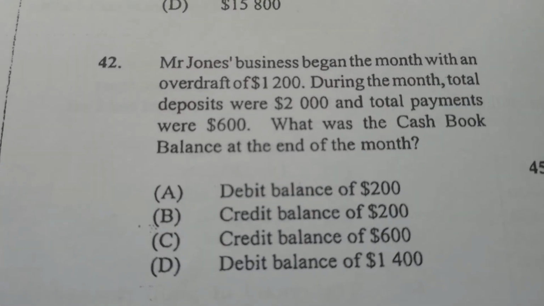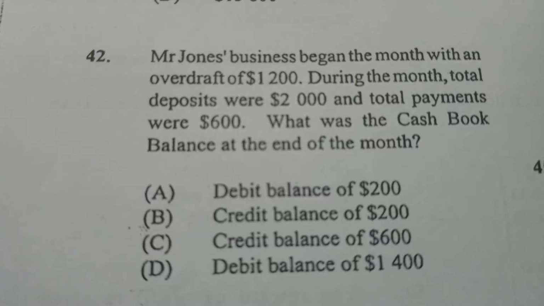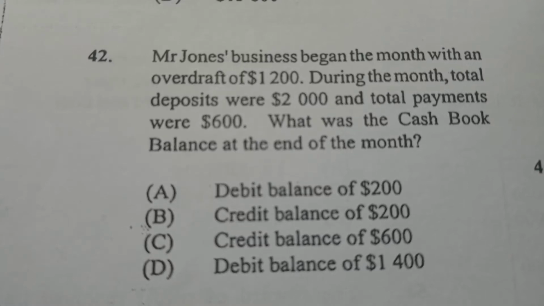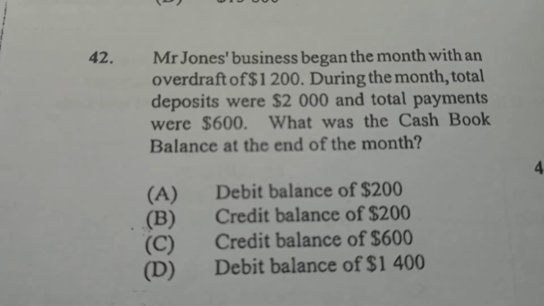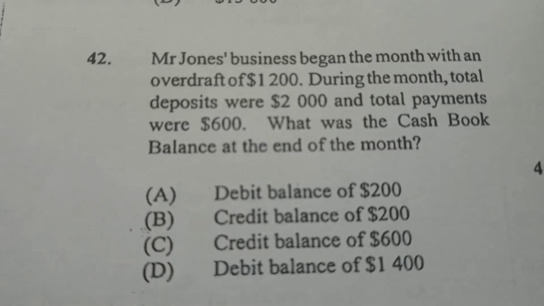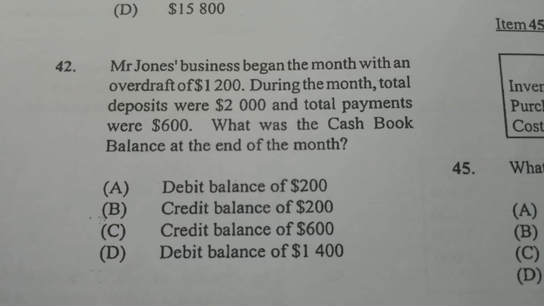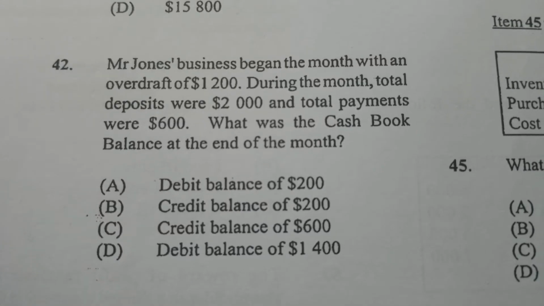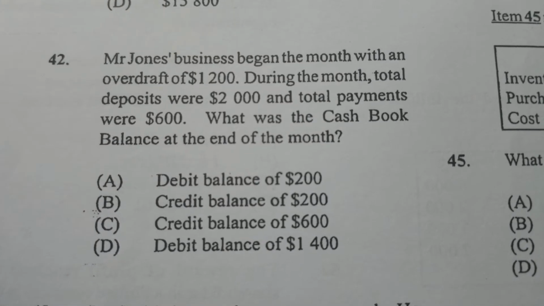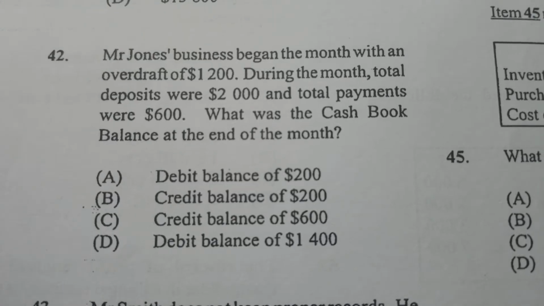Question 42 says, Mr. Jones' business began the month with an overdraft of $1,200. During the month, total deposits were $2,000 and total payments were $600. What is the cash book balance at the end of the month? So how do we get the answer? An overdraft of $1,200, and Mr. Jones would have put into the bank $2,000.